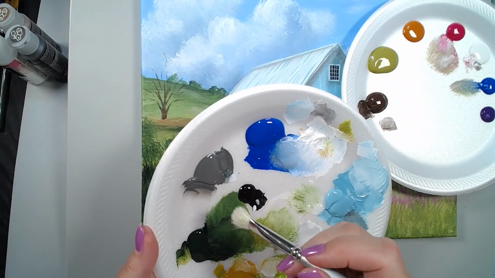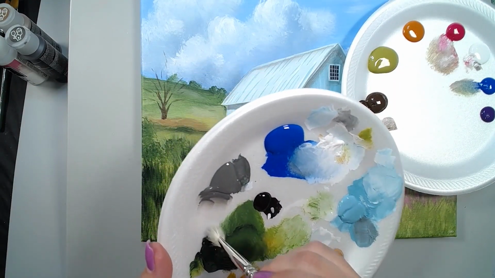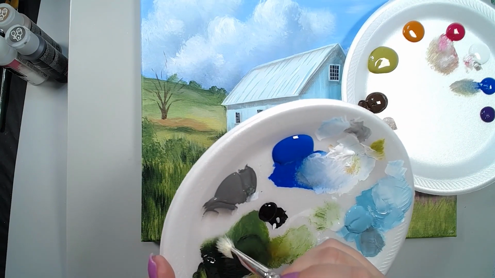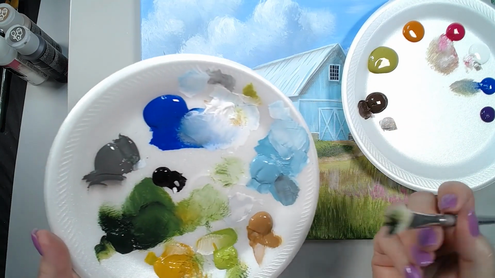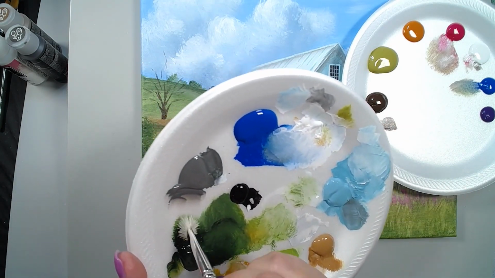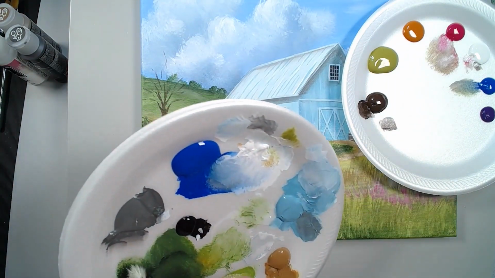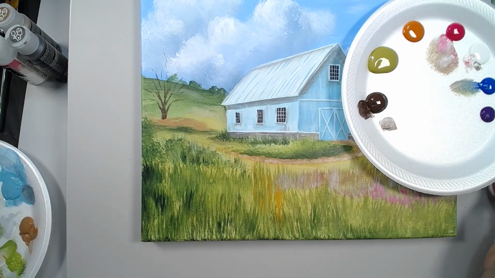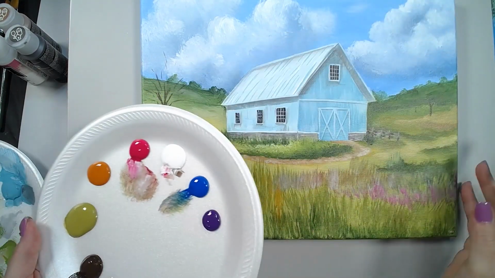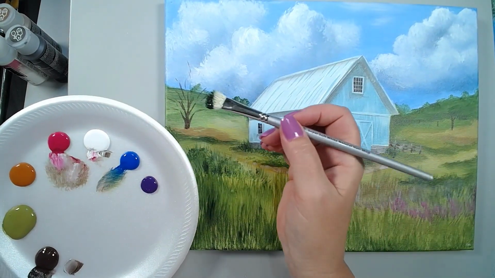So let's get some sap green. And I'm going to put that on about 2/3 of the brush. I'm going to leave the front quarter fairly empty. All right, and then let's come right up here with our tree.